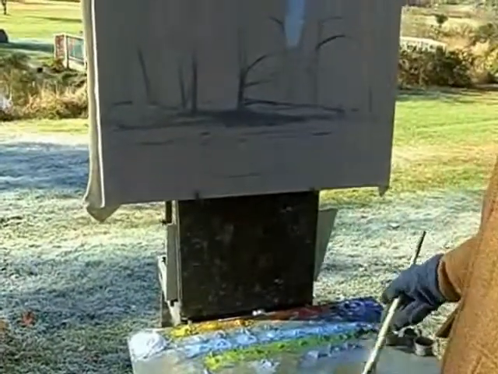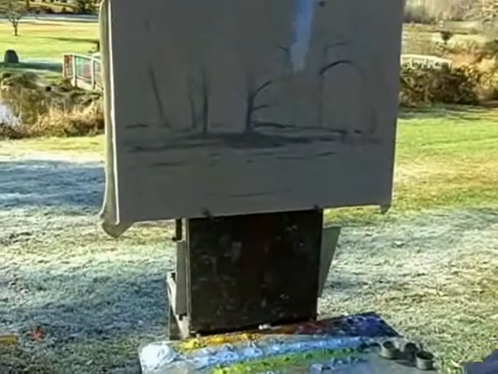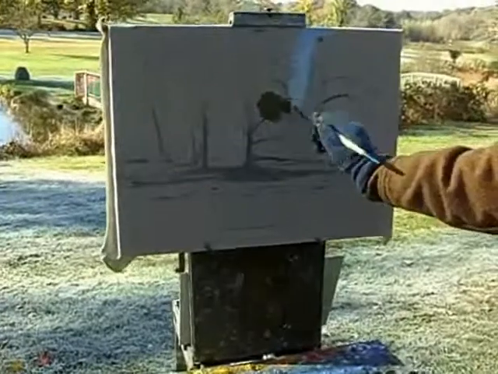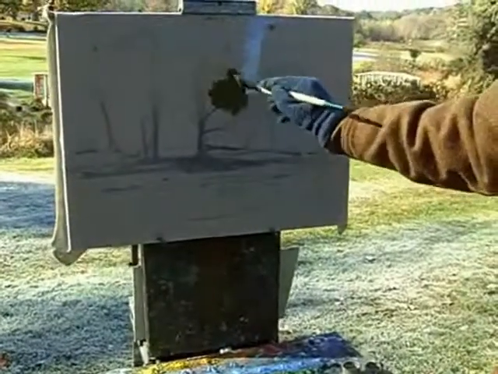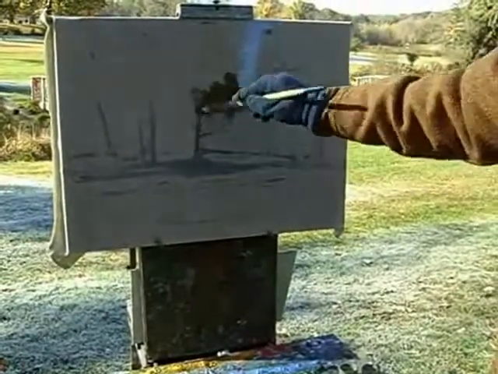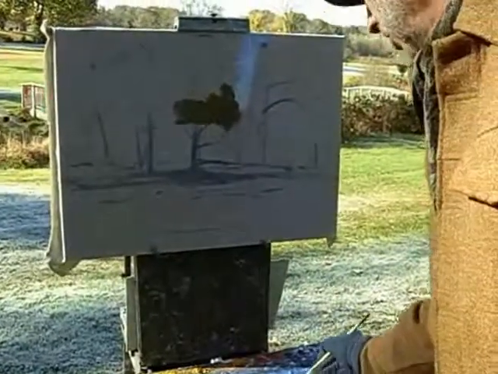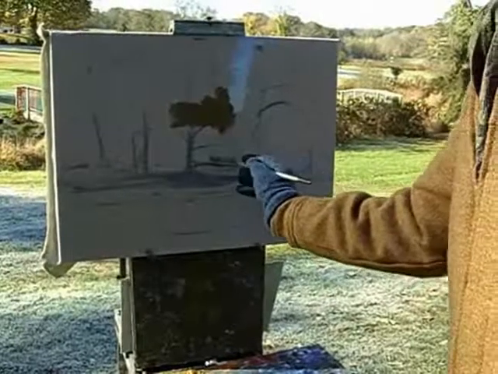Alright, so if you squint your eyes quickly and look at the shadow shape, one thing I wanted to do before that was to put in the shadow across the field, because that may change.